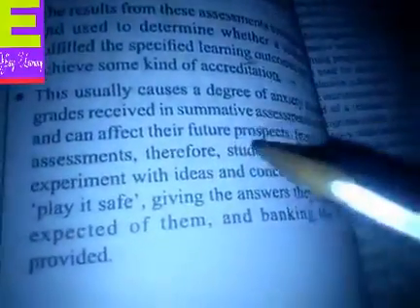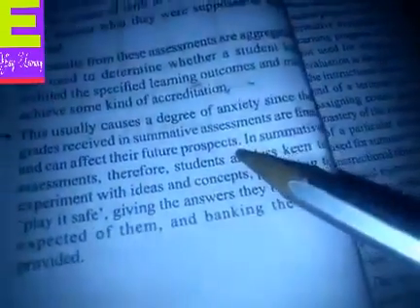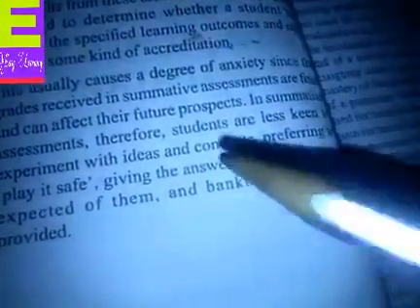While in summative assessment, this usually causes a degree of anxiety since the grades received in summative assessments are final and can affect their future prospects. In summative assessments, therefore, students are less keen to experiment with ideas and concepts, preferring to play it safe, giving the answers they believe are expected of them and banking the marks provided.